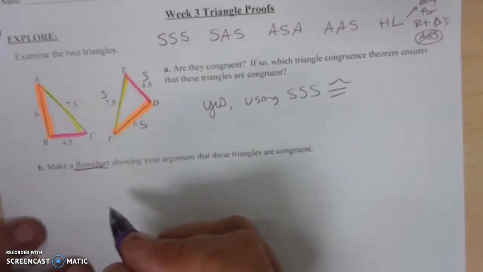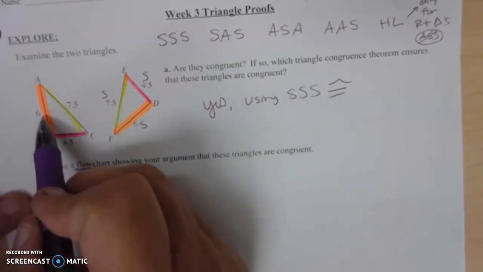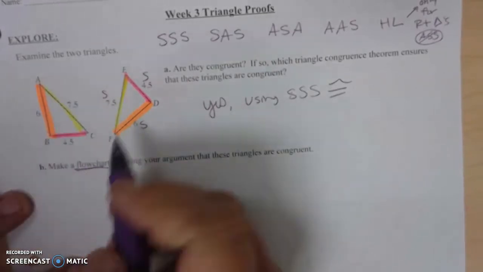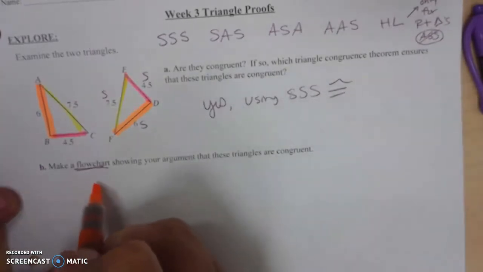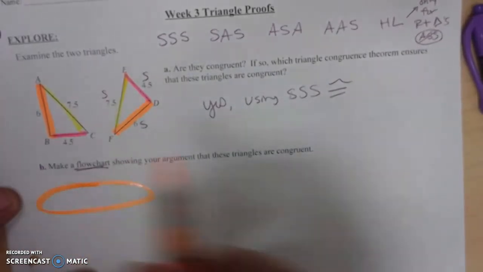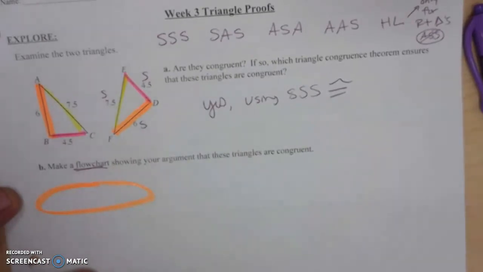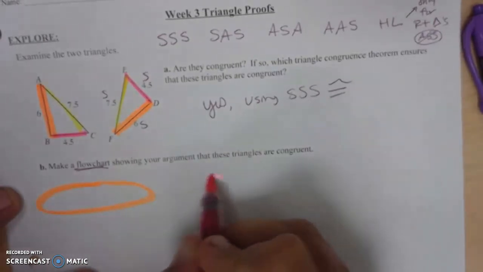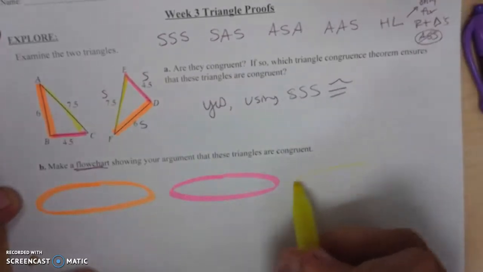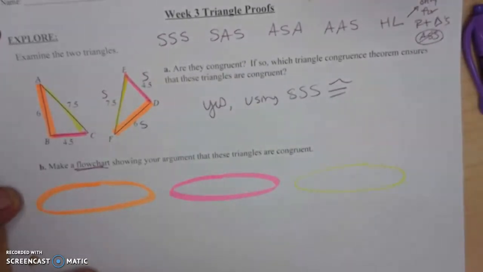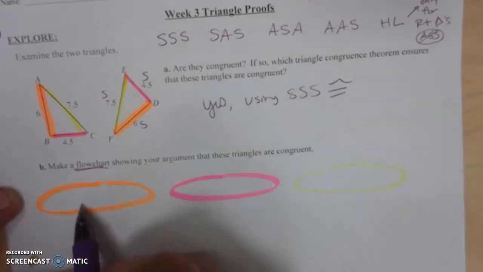So what are the pieces that we did? You notice how we used the 6 first? Okay, and I'm actually going to color coordinate this for you guys. So we had an orange piece that we proved was congruent. We had a pink piece that we proved was congruent, and we had a yellow piece that we proved was congruent. Okay, and what was it in this orange piece?